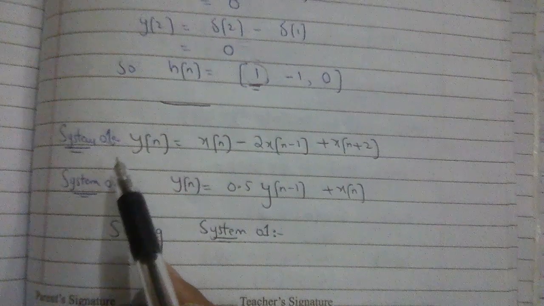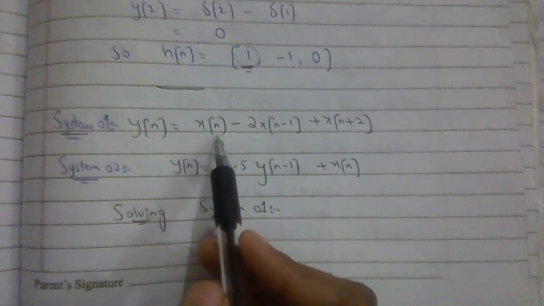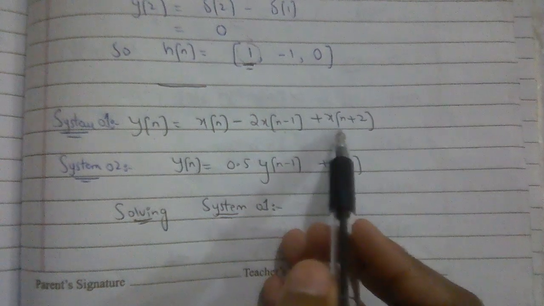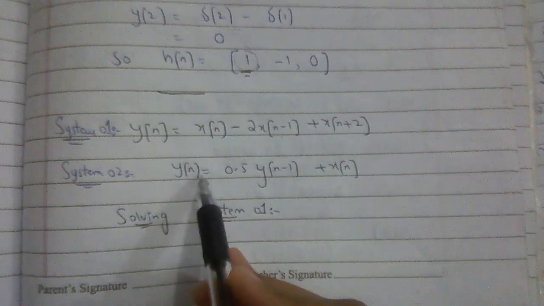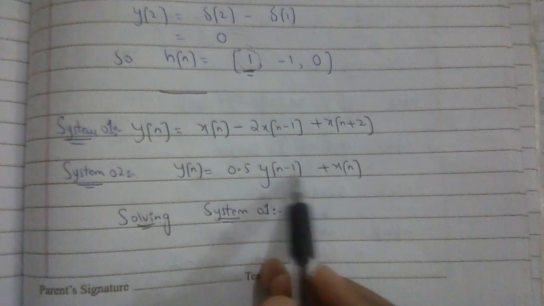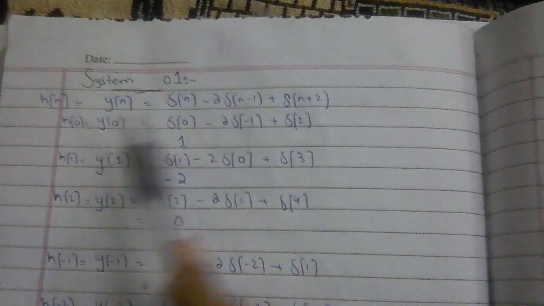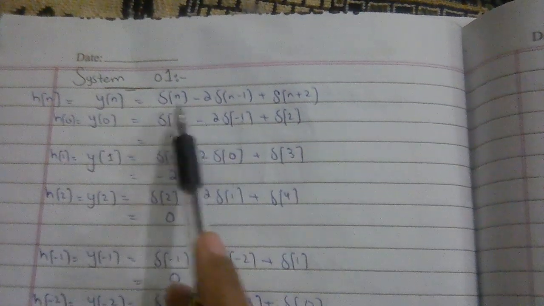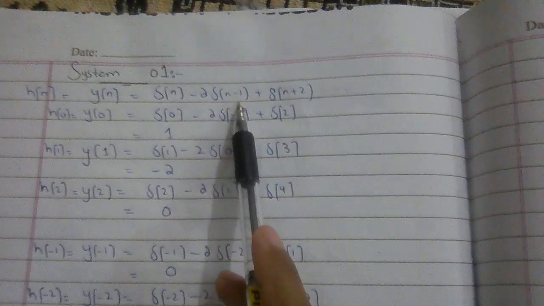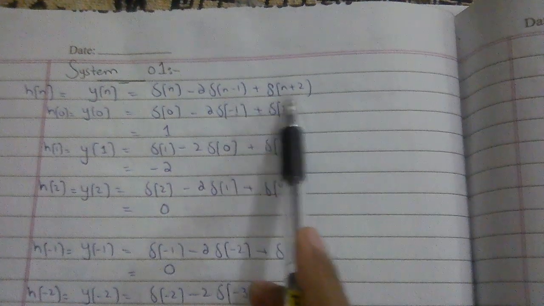Similarly, now another system is y of n is equal to x of n minus 2x of n minus 1 plus x of n plus 2, and another system is y of n is equal to 0.5 y of n minus 1 plus x of n. First of all, I will discuss this system. I have to find its impulse response, so I can write h of n is equal to delta of n minus 2 delta of n minus 1 plus delta of n plus 2.